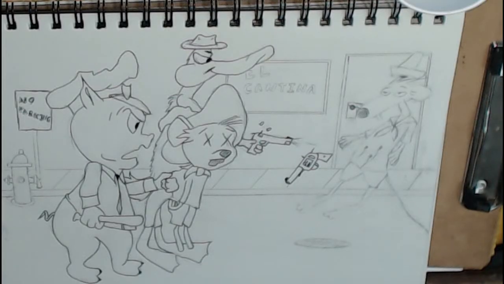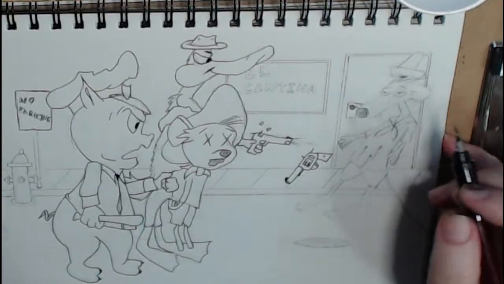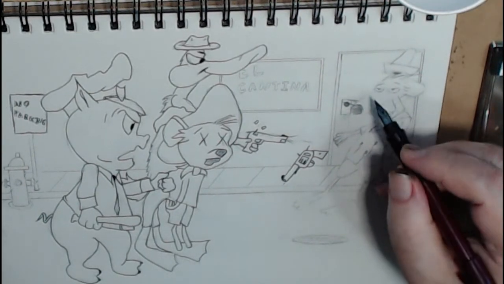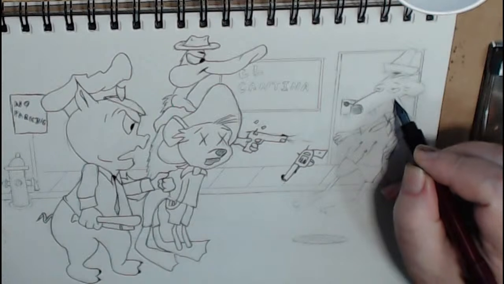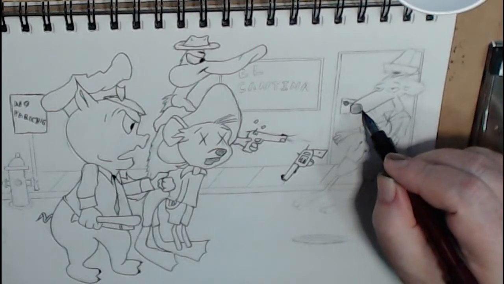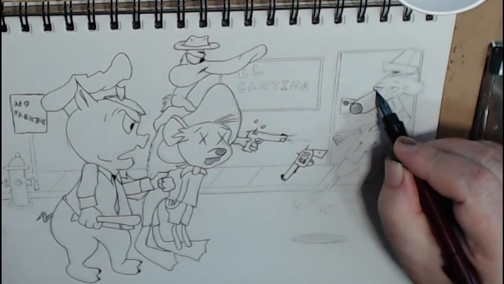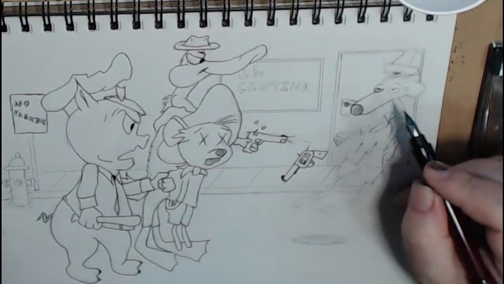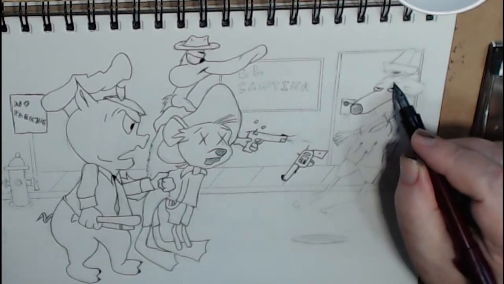So here we go. Those characters are a lot more visible. I'll probably color this digitally too, because I mean, inking's risky enough by hand. I definitely don't want to risk a fall. I went over a little bit. I'll have to fix it in Photoshop.